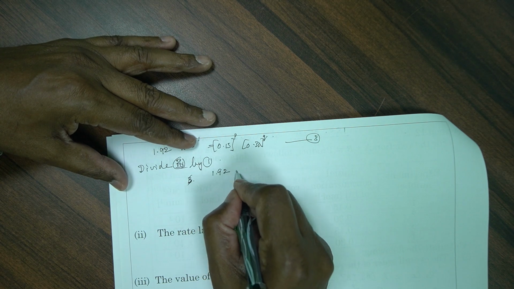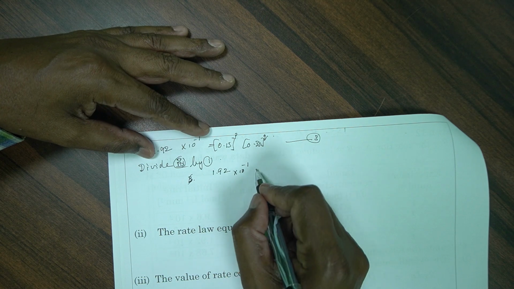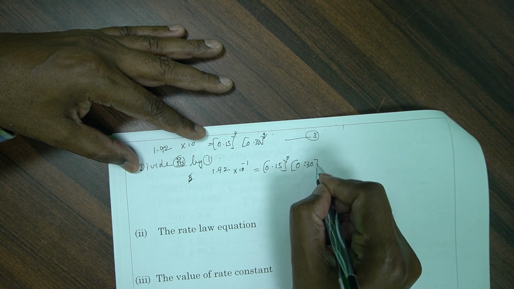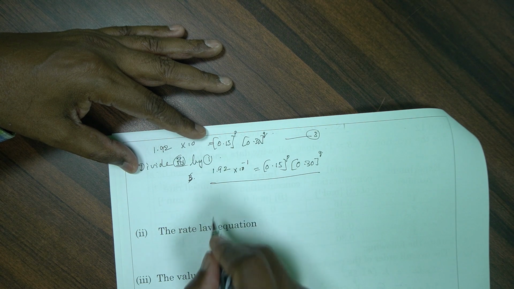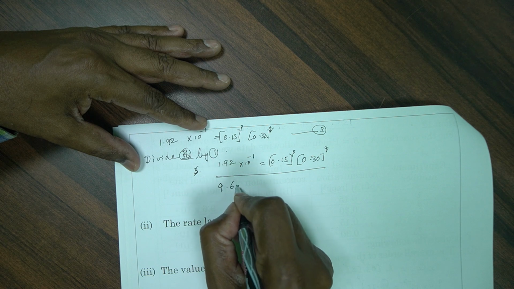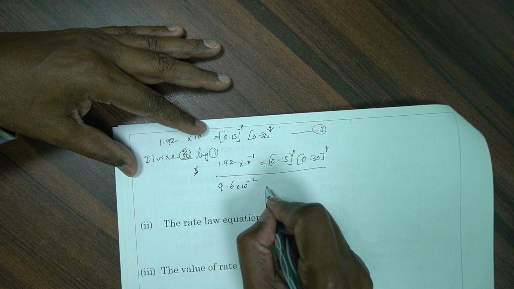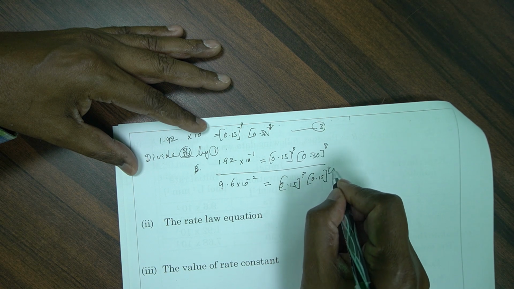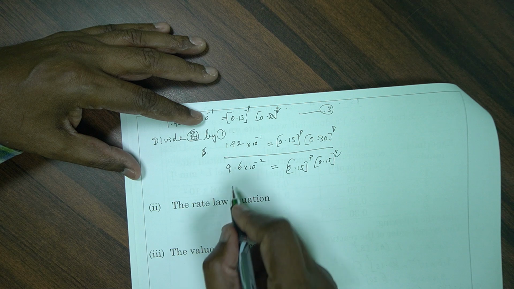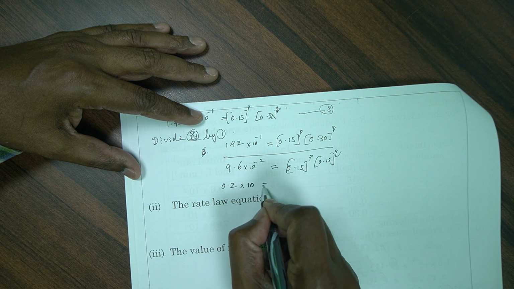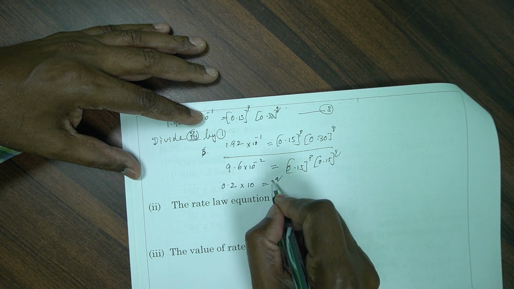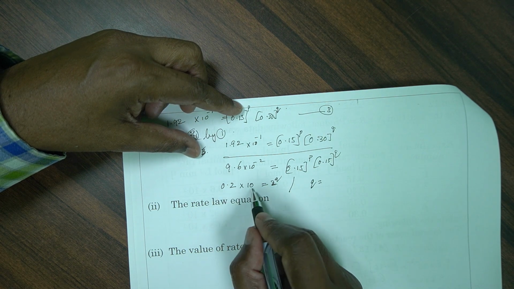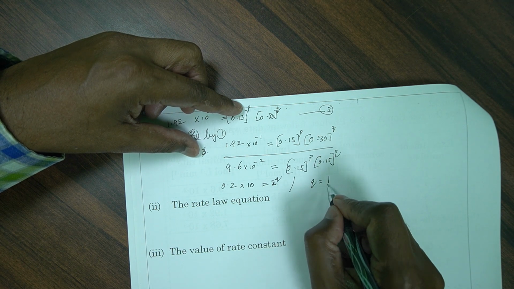1.92 into 10 to the power minus 1 is equal to 0.15 to the power P into 0.30 to the power Q, and divide by the previous equation, that is 9.6 into 10 to the power minus 2 is equal to 0.15 to the power P into 0.15 to the power Q. Solving this, we get 0.2 into 10 is equal to 2 to the power Q. So Q is equal to, that is 2 to the power 1. So Q is equal to 1.